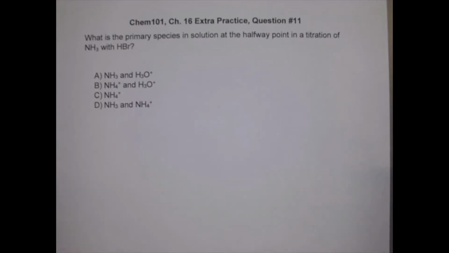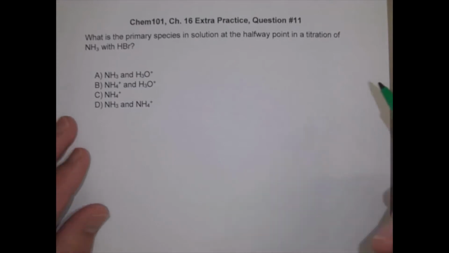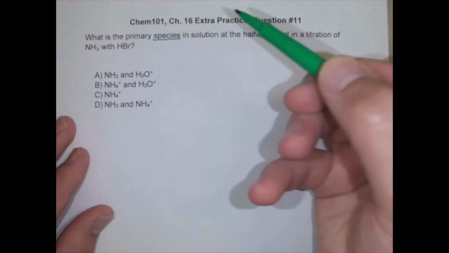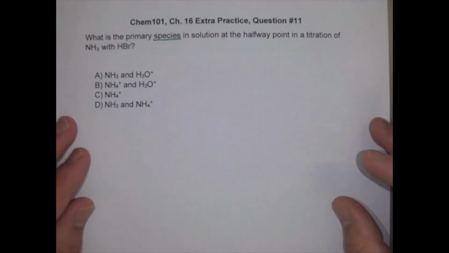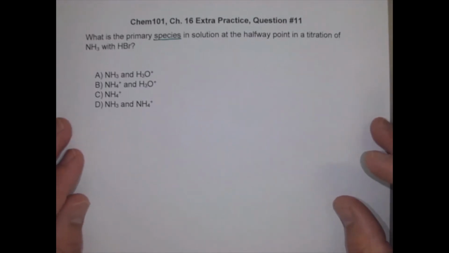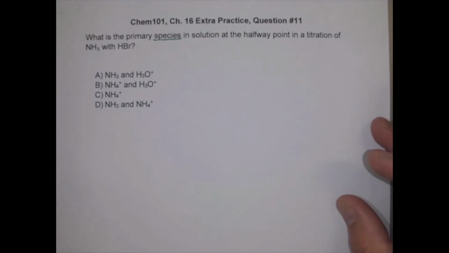Okay, in this question, we are asked what is the primary species in a solution at the halfway point in a titration of ammonia with hydrobromic acid, HBr. So first of all, what do we mean by species? Well, in chemistry, we use that word pretty generically. It can be an ion, it can be a molecule, it can be an atom. It's just some sort of chemical entity.